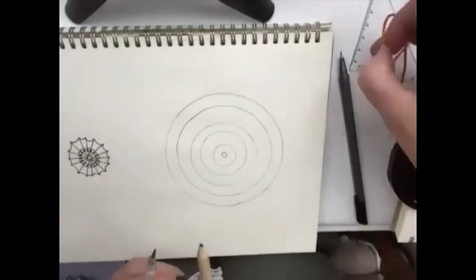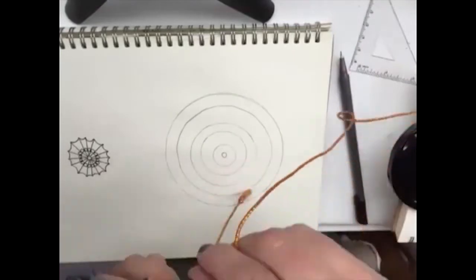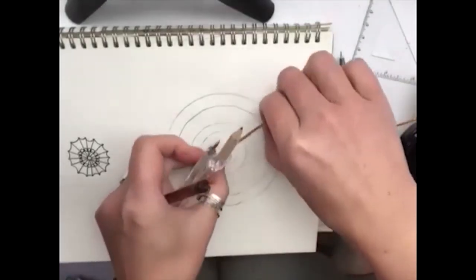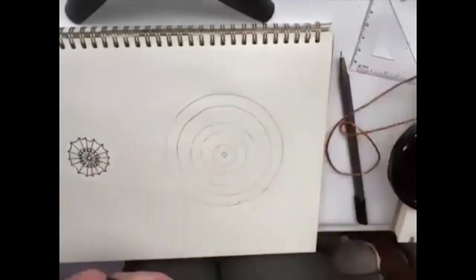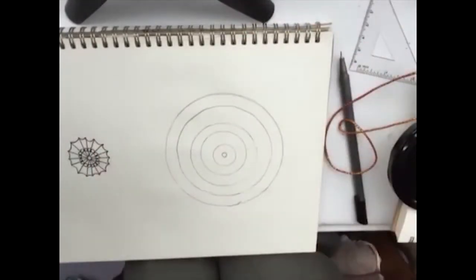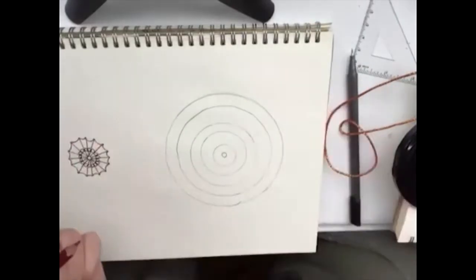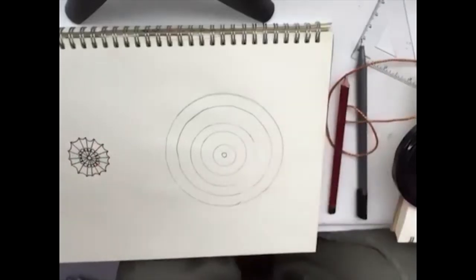You put a bit of string onto your pencil, and then you hold the string and use it to make your circle. So that's quite an old-fashioned technique of how to make a circle. But usually you can find something to draw around, if it's your coffee cup or your wine glass or whatever.